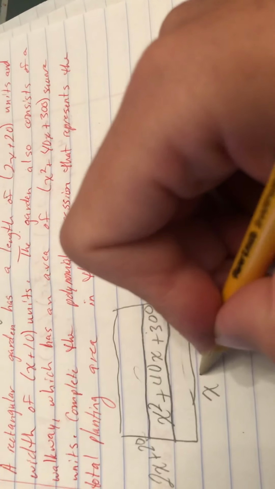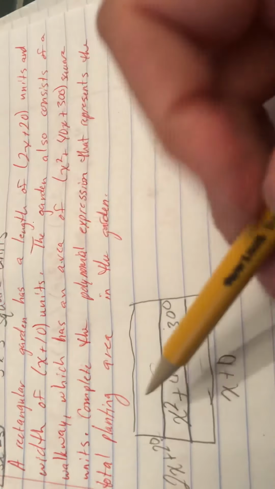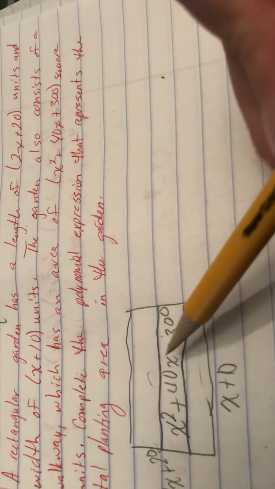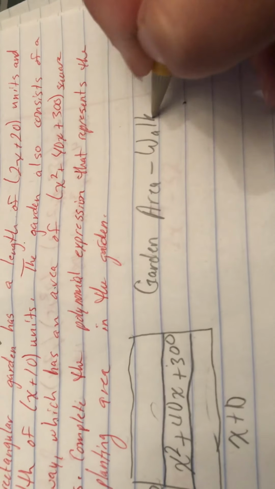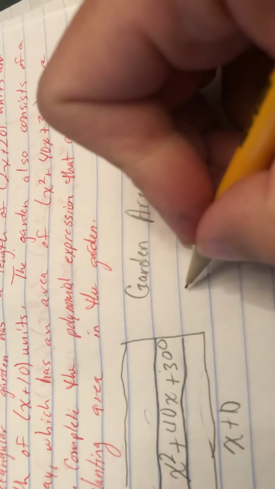All right. You know that the big garden, all of this, has dimensions. So we have to find the area of everything and subtract the area of the walkway. So we need the garden area because we can't plant on the walkway. Sorry. We have to find the area of the garden.